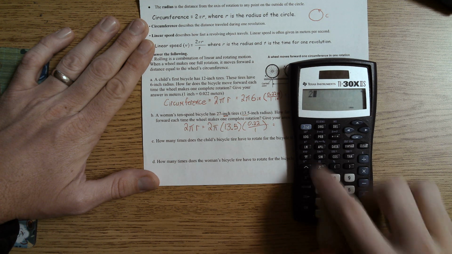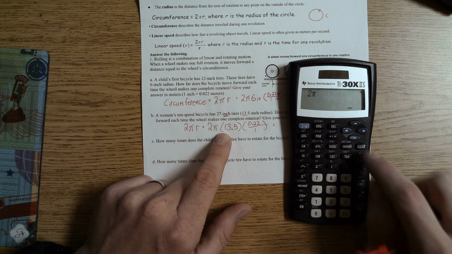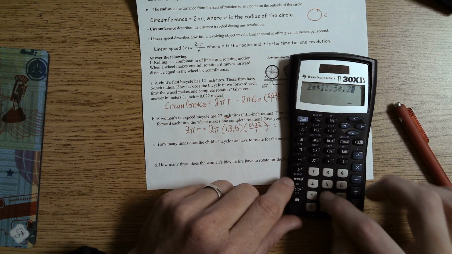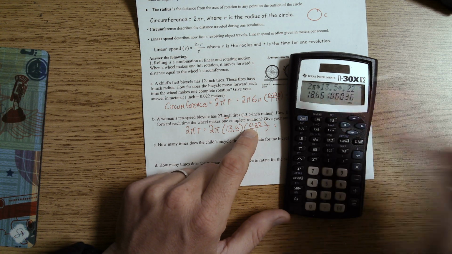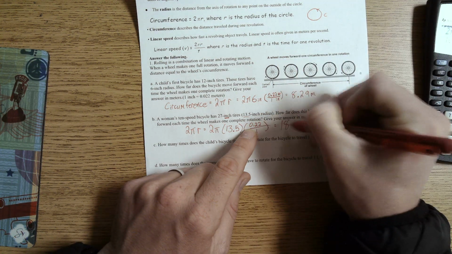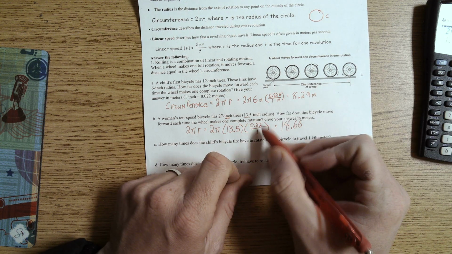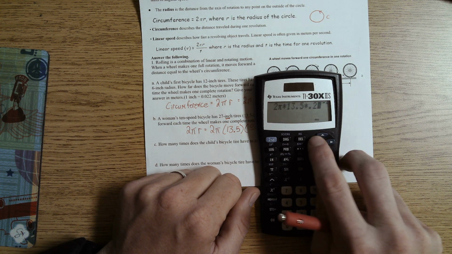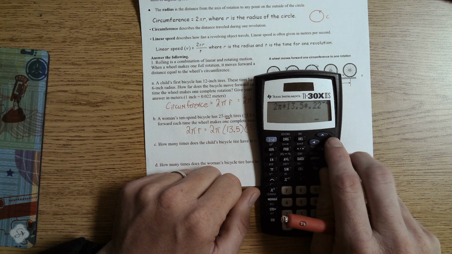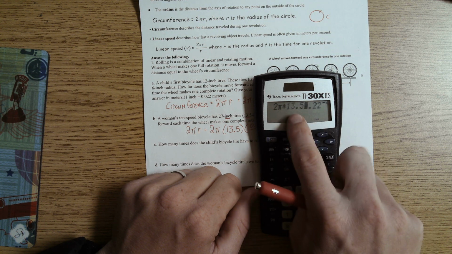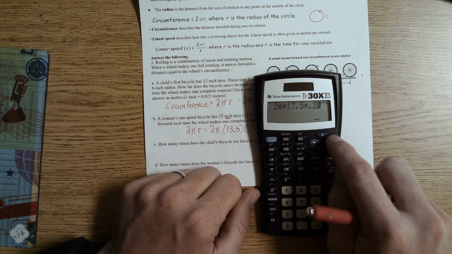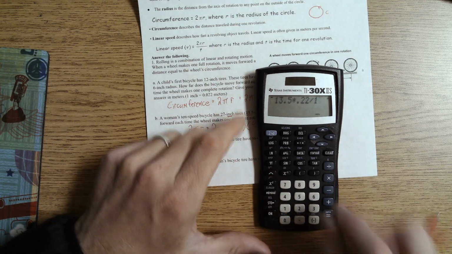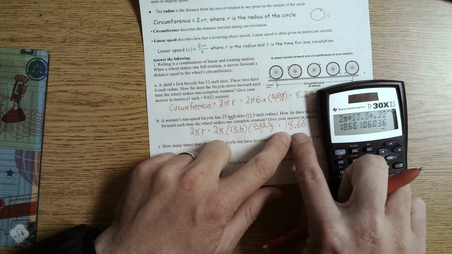Let's do it. 2 pi times 13.5 times 0.22 over 1. We get 18.66. Some of you might have noticed I did not divide by 1 there. Anything divided by 1 is just itself. So I could just end it with 2 pi times that. Okay, 2 pi times 13.5 times 0.22, and that'll be our answer. Don't need to divide by 1. I'll prove it to you. Divide by 1. 18.66. Well, that's the same answer we got there.